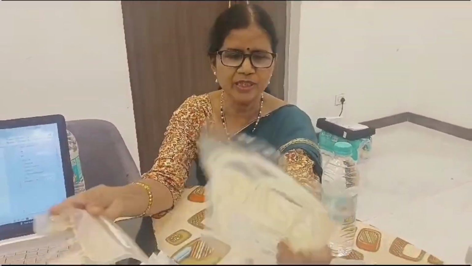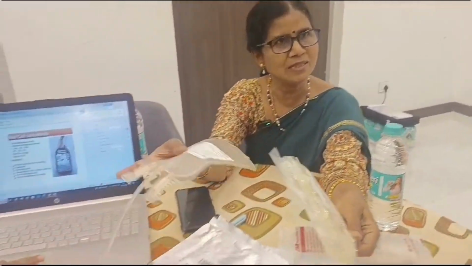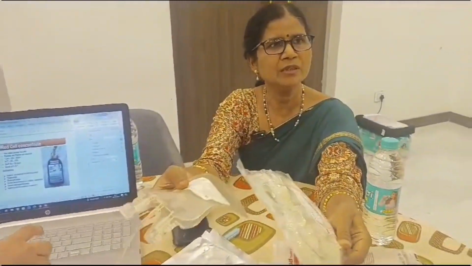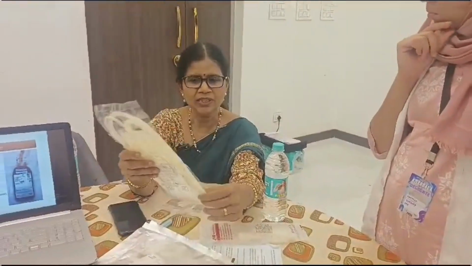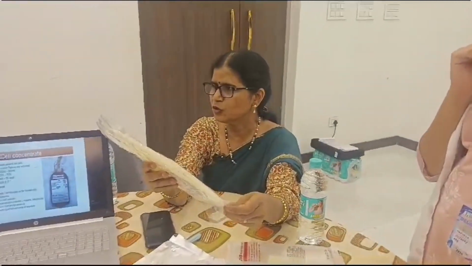Obviously, it's going to be red, right? You should know PRBCs. If you are handed over 3 pouches, you should be able to identify this is PRBC, this is fresh frozen plasma, this is platelet, and this is cryoprecipitate. So the quantity will be 350 ml in each, 250 to 350, and 330.